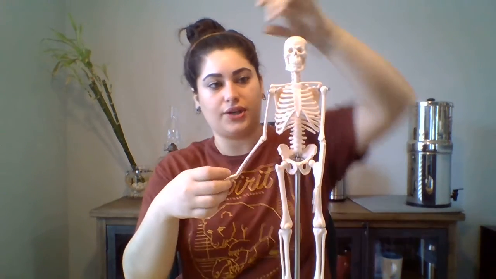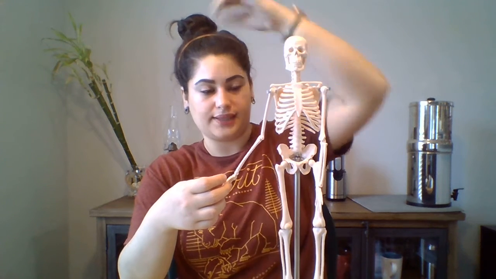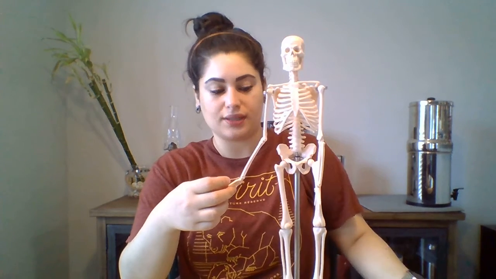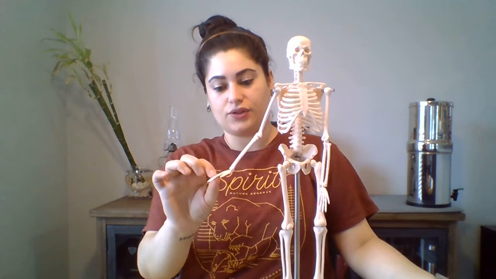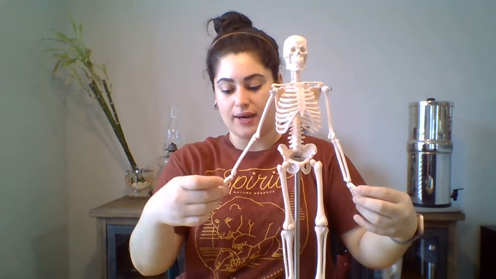So a good example is the shoulder, or this end of a bone, would be proximal because it's closer to the trunk, and then distal is away. So the fingertips, fingers, just anything in this general area would be distal because it's farther away.